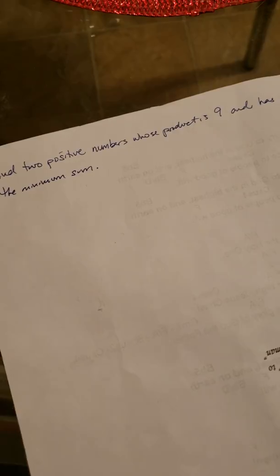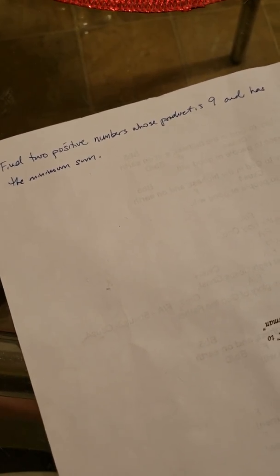Okay, so a lot of you folks have had questions about the optimization problems. So let's just do one and see what happens. This is kind of like the question from your worksheet. Find two positive numbers whose product is 9 and has the minimum sum, or something like that.